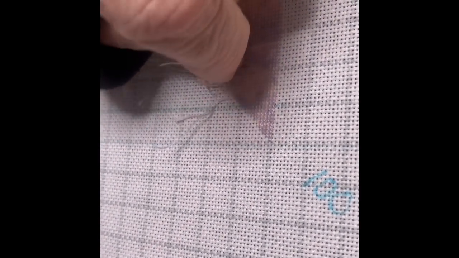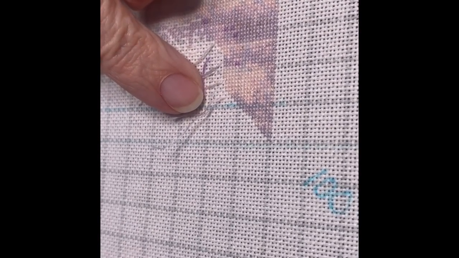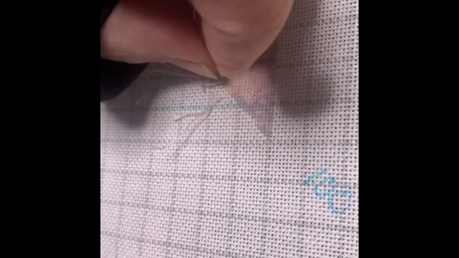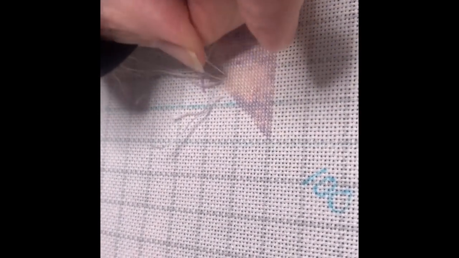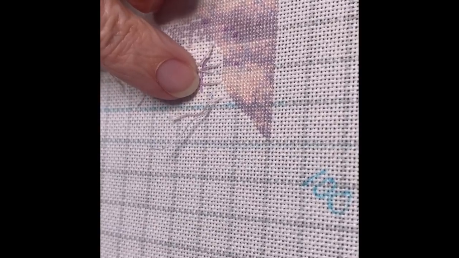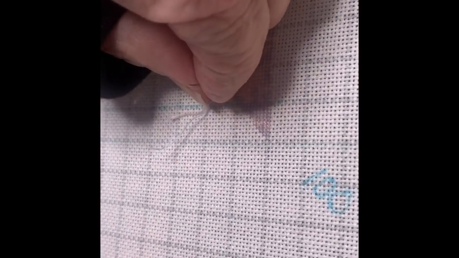Put it in the comments. Let me know, and I would be more than happy to start a group and to admin the group for people who like to stitch on the diagonal, or want to learn about stitching on the diagonal, or even are just curious about that. So let me know what you think.